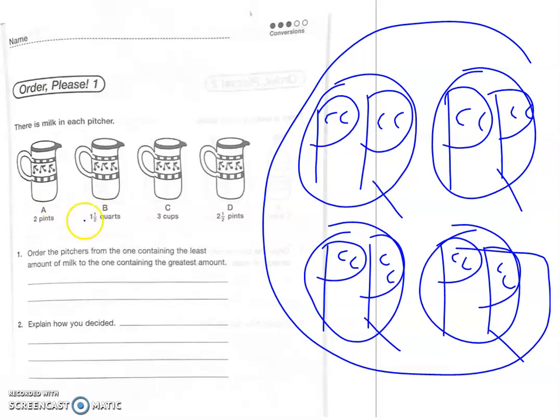But now that we have this, if I go back over here to our actual problems, I see that A is 2 pints. I think what I'm going to do is convert all these to cups. Since that's my smallest unit, it should make it easiest for me to figure out what's larger or smaller. So 2 pints, how many cups would be in 2 pints? Well, if there's 2 here and 2 here, that means there's 4 cups there.